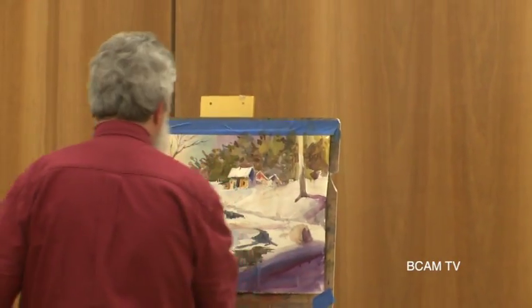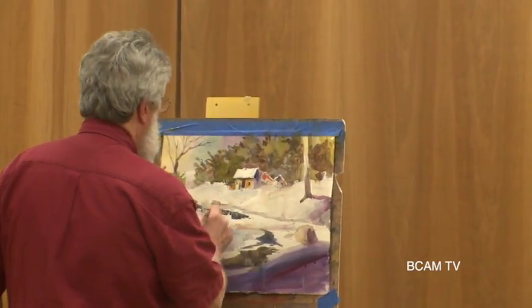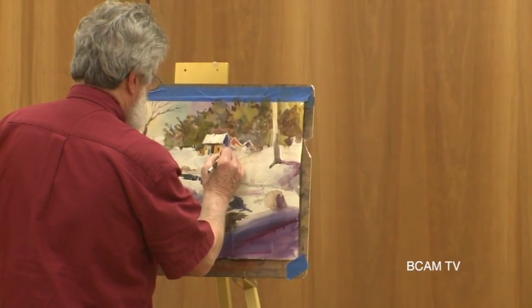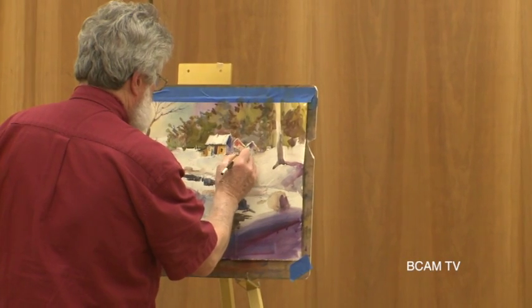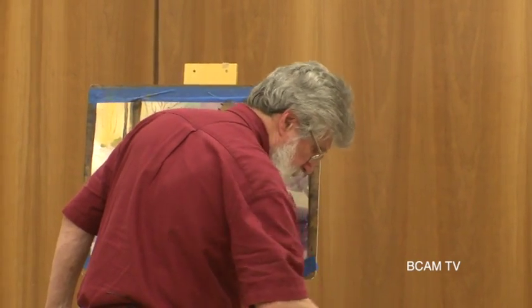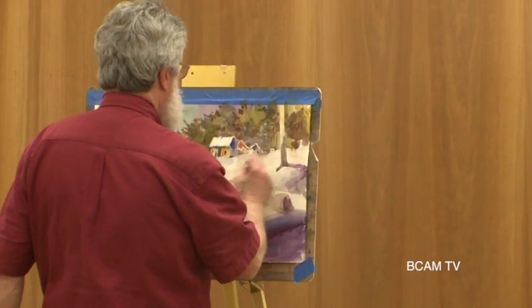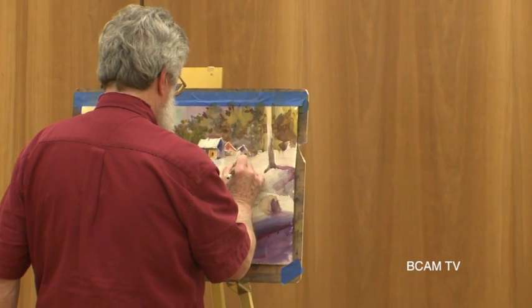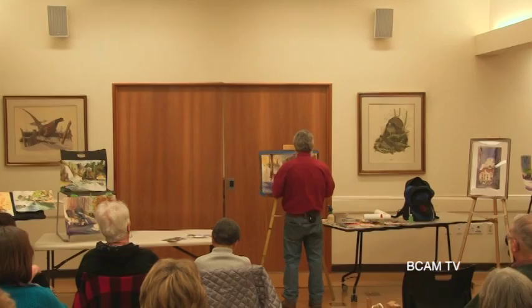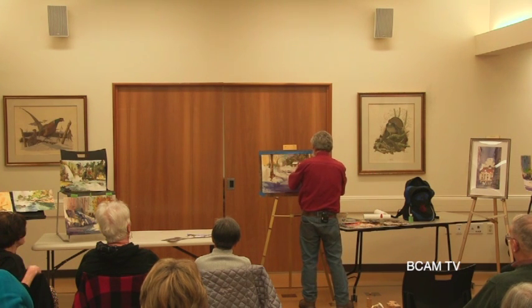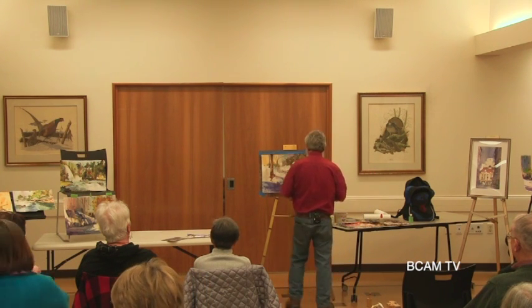Maybe trying to figure out why the sign's there. Oh, well, they know why. No trespassing. I want to do something here too. I don't know if I can do this. We have a road. Let me see if I can do this. Not sure this is going to work out. Oops, that's not where I want the road. That's where the road's going to be, though.